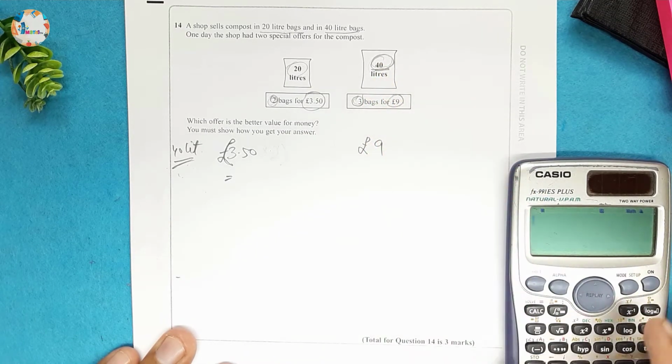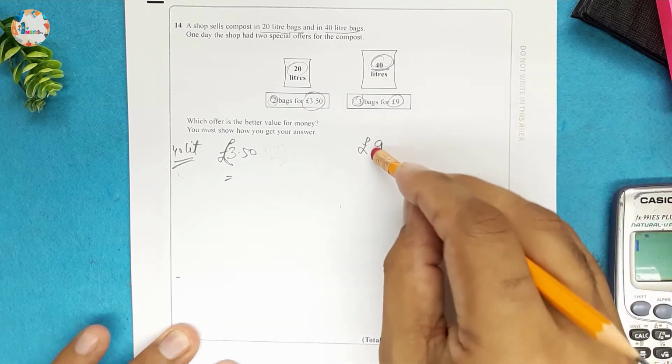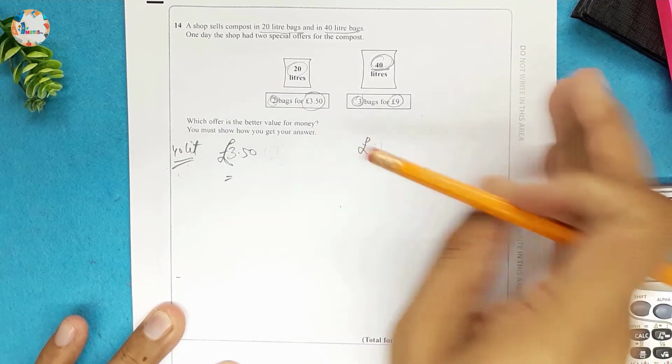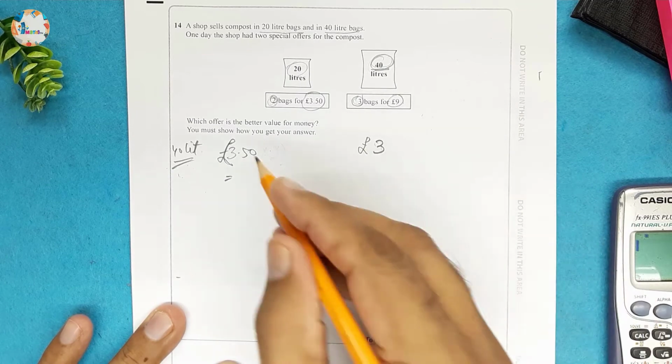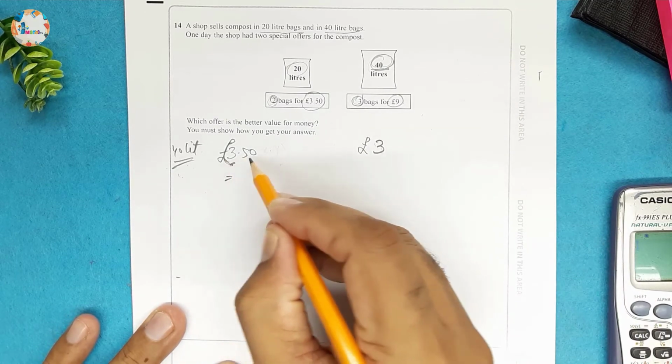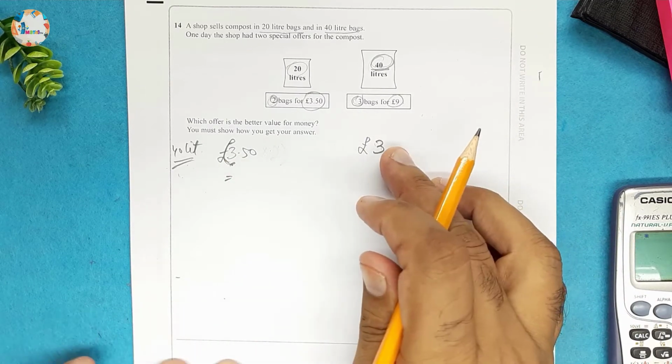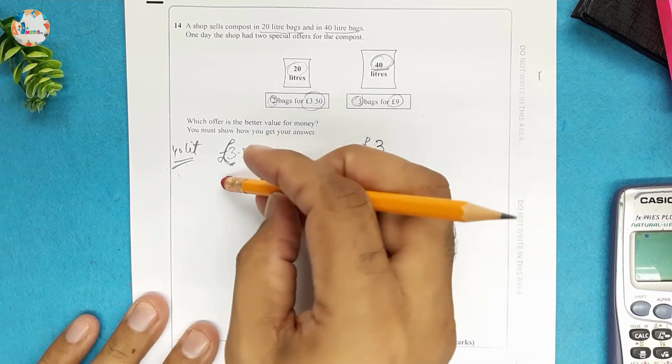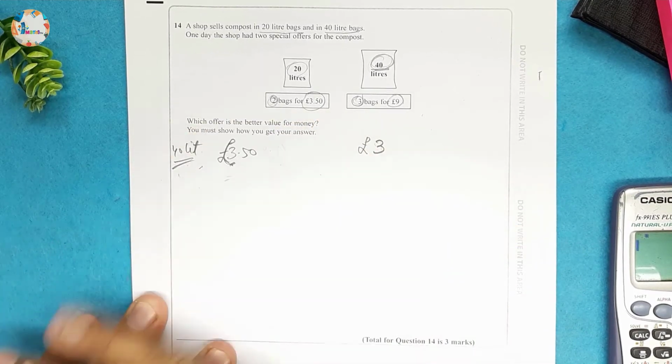So this divided by 3 will be 3. So this side will be costing 3 pound. So this is costing 3.5 pound and this will be costing 3 pound. So this is in case of comparison of 40.